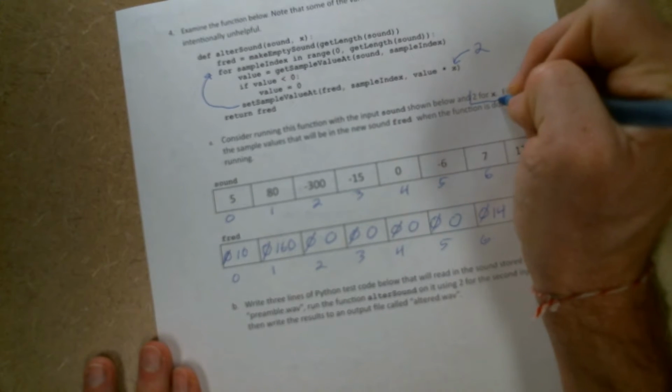So long story short, if it's a positive number, we're doubling it. If it's a negative number, it's staying at 0. The reason we're doubling it is because the problem told us it was 2 for x. If they had told us it was 3 for x, we would have tripled it. If they had told us it was 4, we would have quadrupled it. If it is 0.5 for x, we would have cut it in half. X is a parameter, so we can either make it louder or softer. When it's positive, we do that transformation. When it's negative, it just ends up being 0.